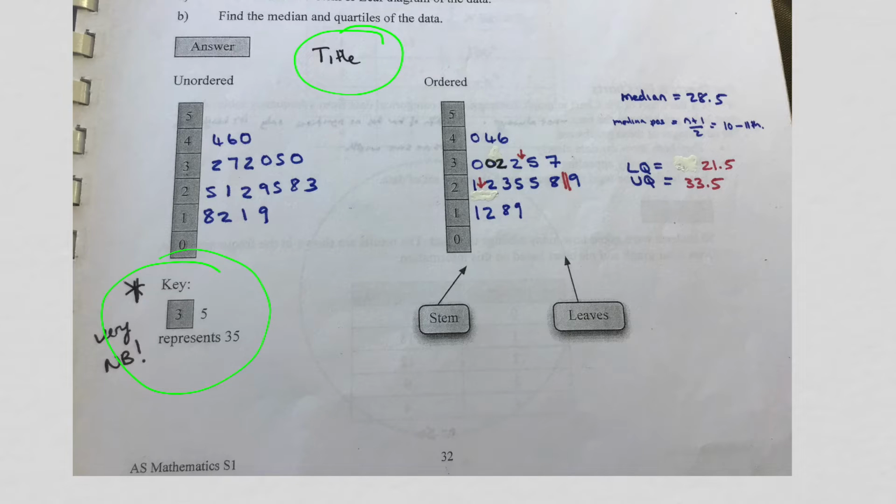Now, if this was a back-to-back stem and leaf, which is extremely common, so say you were looking at the test results of 2 classes, and in another class you had, let's make this 1, 2, 5, 5, 6, and we'll make this one 1, 3, 4, and we'll make this one 2, 8, 9, and we'll make that one 0, right? So that's 2 different classes. You would have to make sure that you label very clearly which 2 classes they are, because you will definitely lose a mark if you don't.